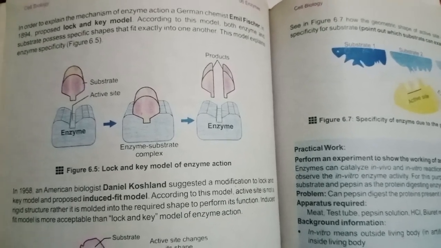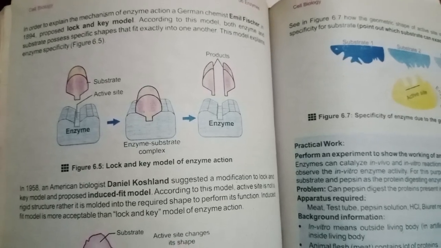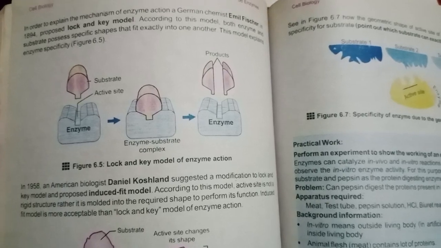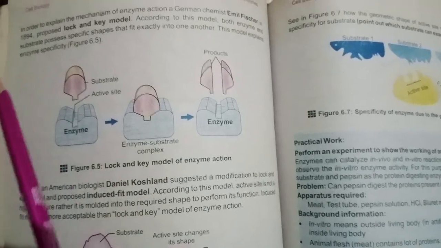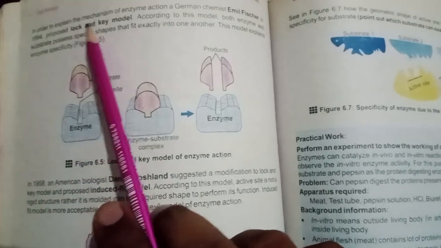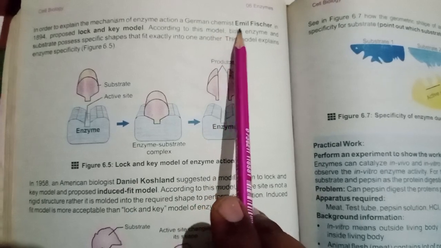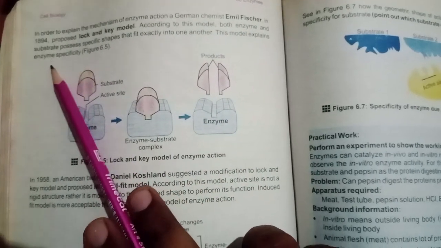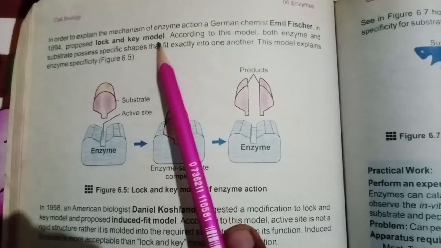On this topic, two scientists have two views and two different models. The first model is the lock and key model. As we read, in order to explain the mechanism of enzyme action, a German chemist, Emil Fischer, in 1894 proposed the lock and key model.